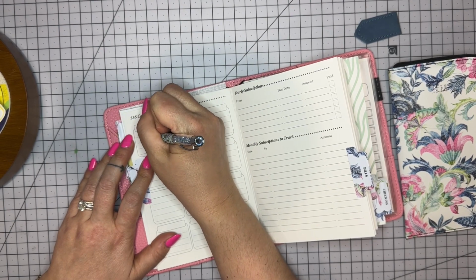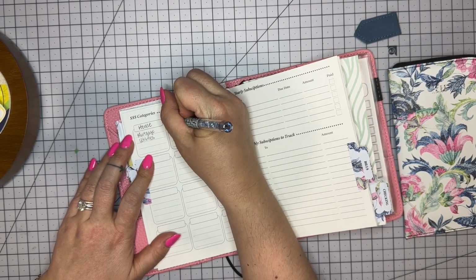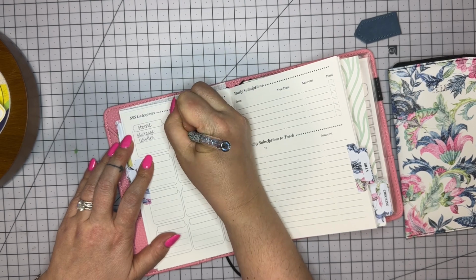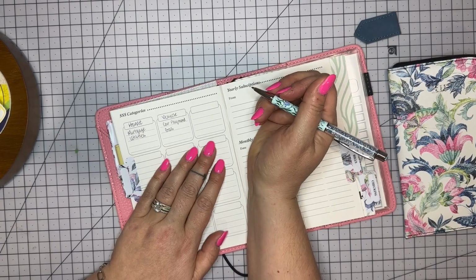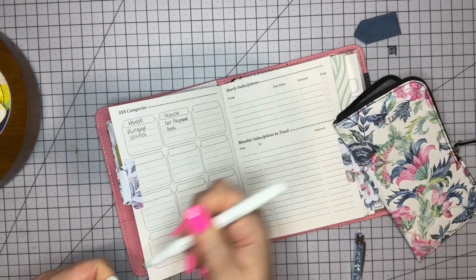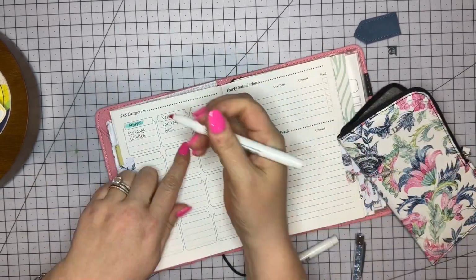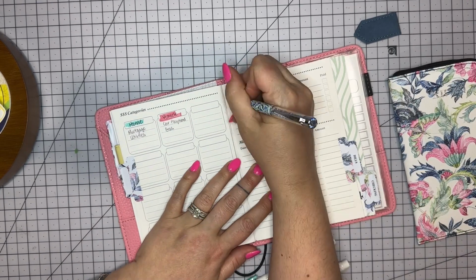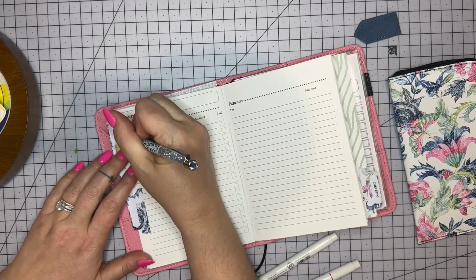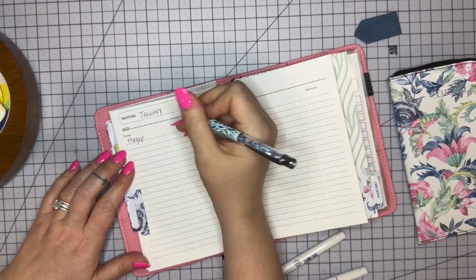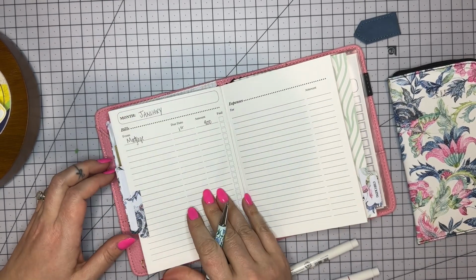Okay, now we've moved on to our bill and expenses insert. In the front, you have a category section. If you choose to color code, this is extremely helpful. You can color code by home, self, food, or any way you see fit. I color code each section so I can lump my expenses quickly in my budget insert. On the right, you can track your subscriptions yearly and monthly. Just being aware helps you remember those payments.